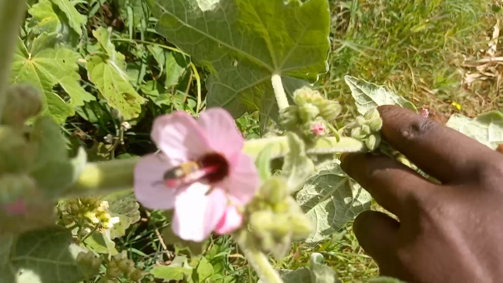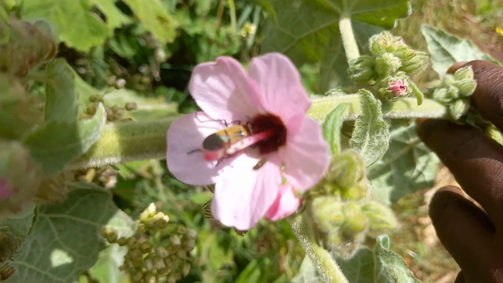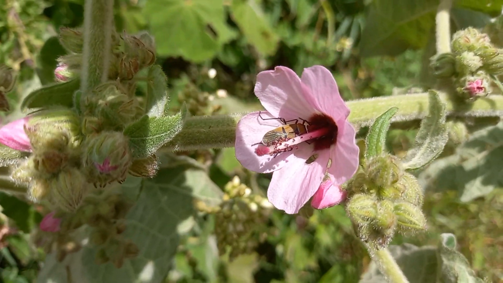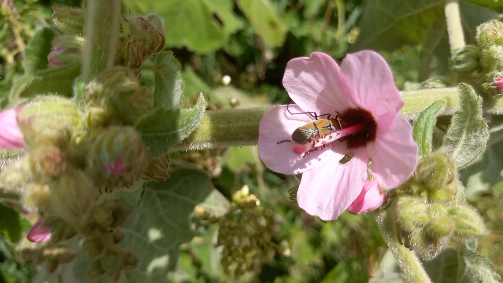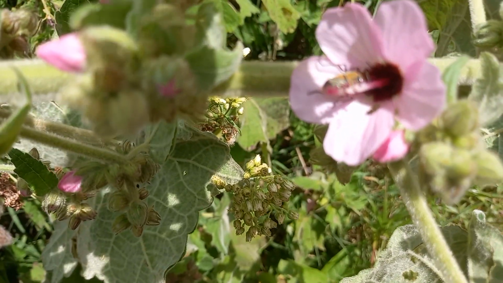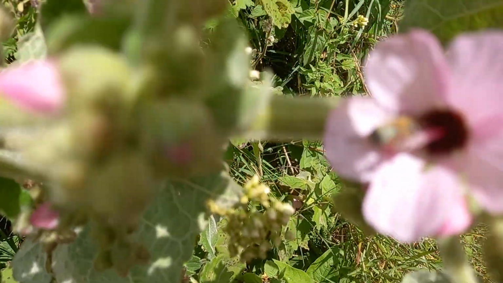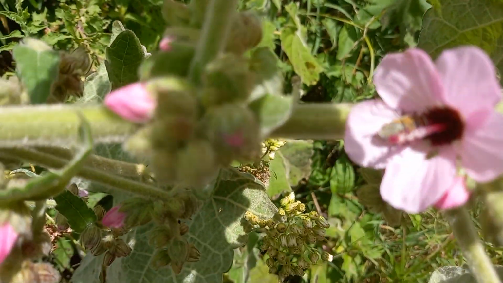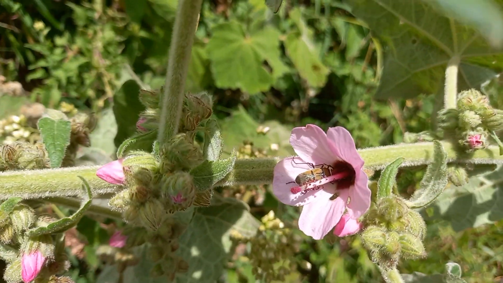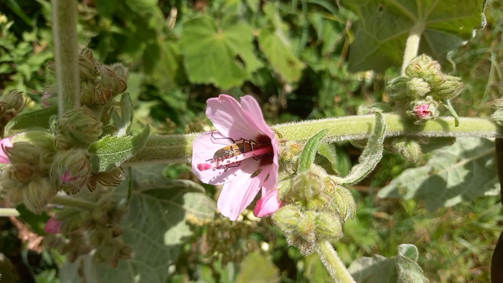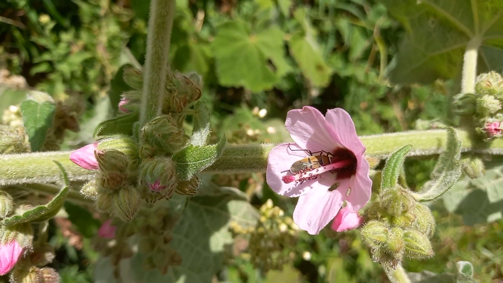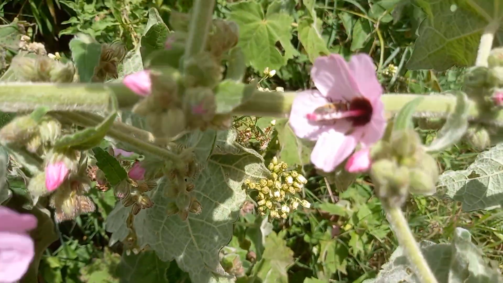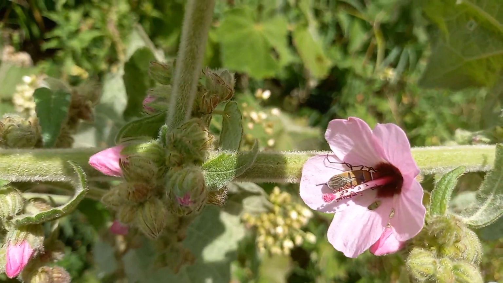Maybe bring it down like that. But then you can see it is also sucking the nectar from the nectaries. You can see that. So this is the importance of the bees, the importance of these insects in our environment. It's why it's very, very important that we conserve our environment.